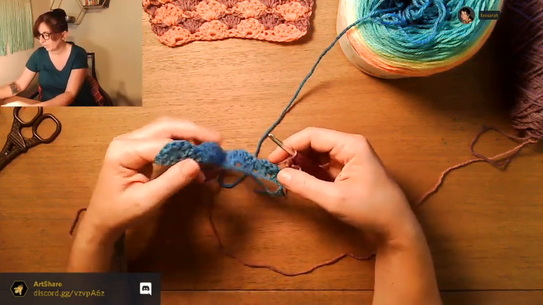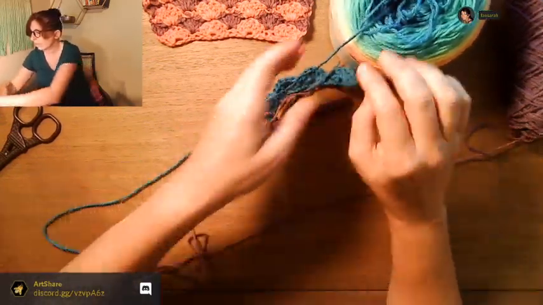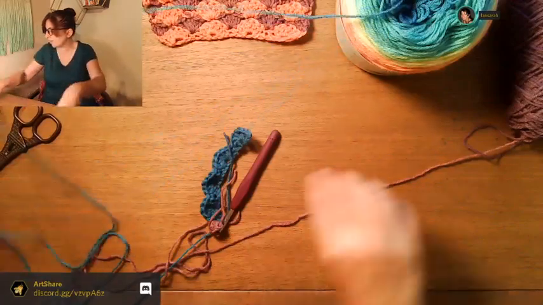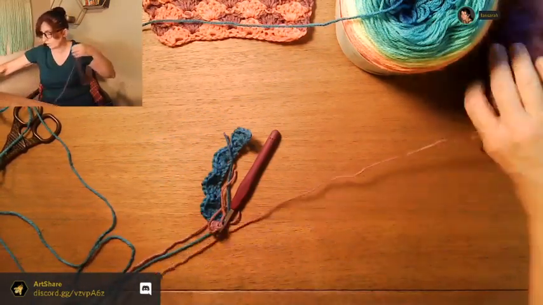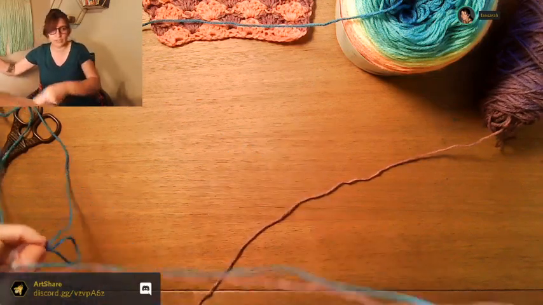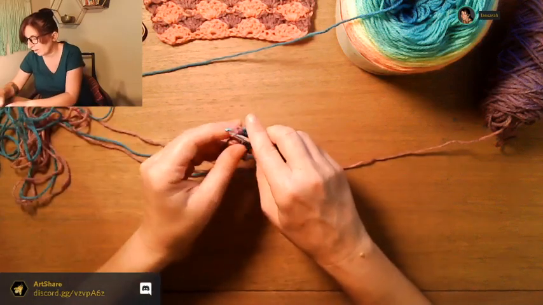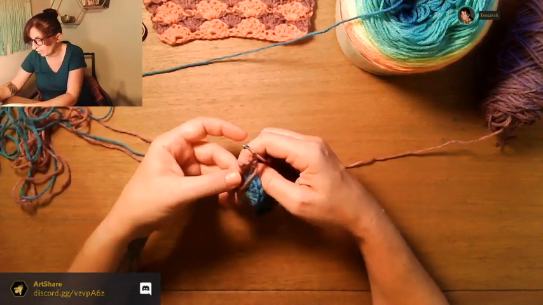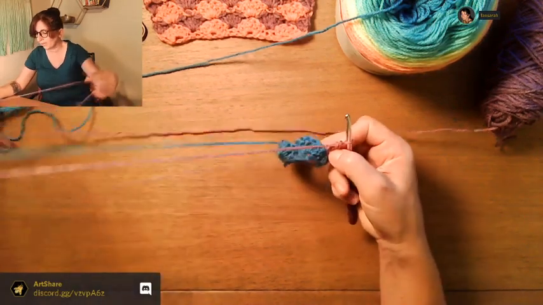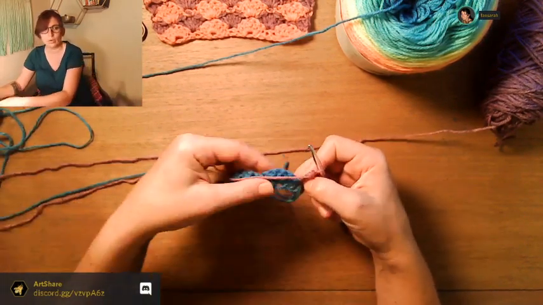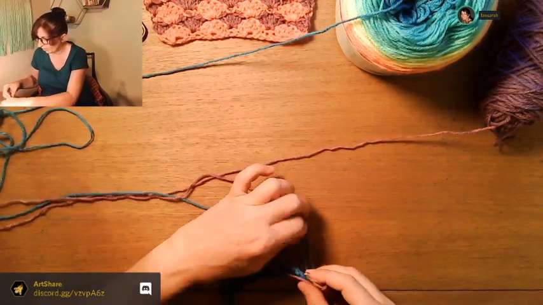Now, we need to do something with all these threads. So what we're going to do is we're going to do something called carrying the yarn. Give myself some slack. I've got a lot of string going on here. All right, so here's what we're going to do. So our purple yarn is already up here. It's already up, like going the same direction that we are going. The blue yarn, however, is back behind.